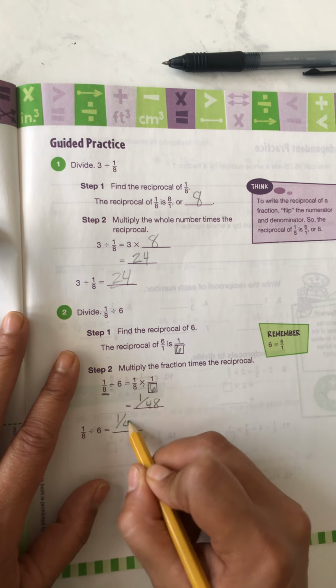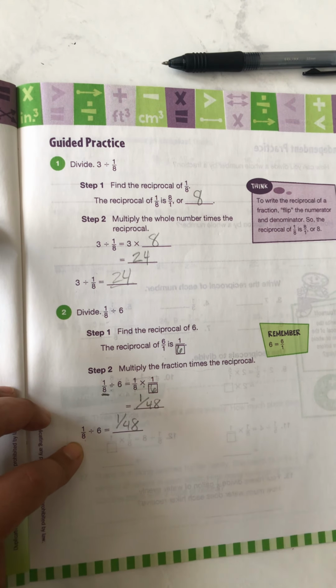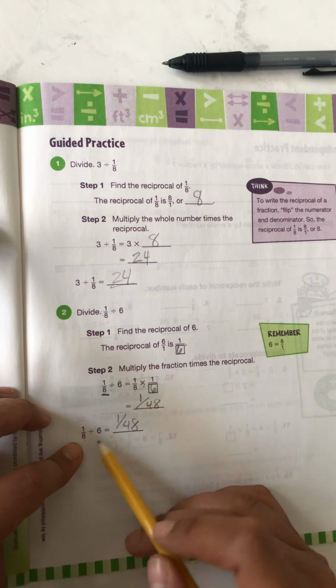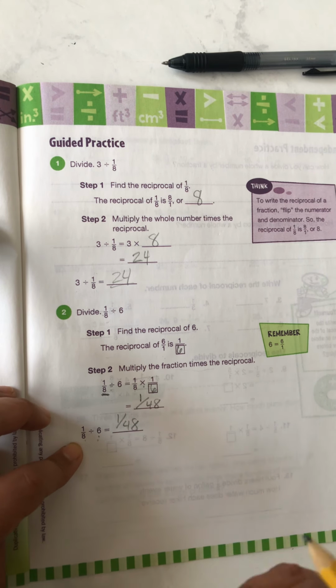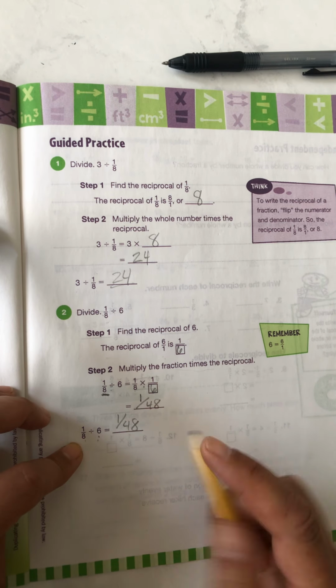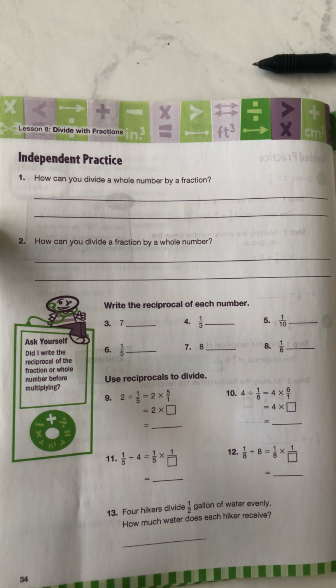So the answer is 1/48, because what you're doing is you're taking 1/8 and you're breaking it up into 6 pieces. So if you took 1/8 and you broke it up into 6 pieces, what would you have left? 1/48.